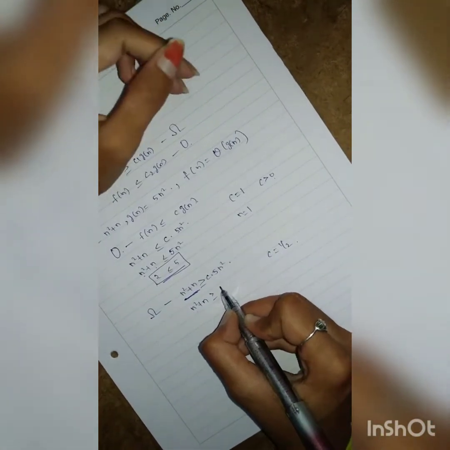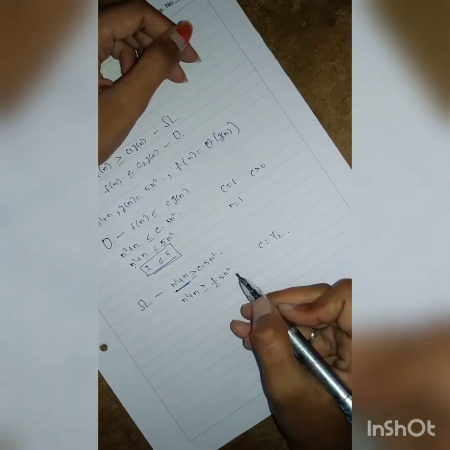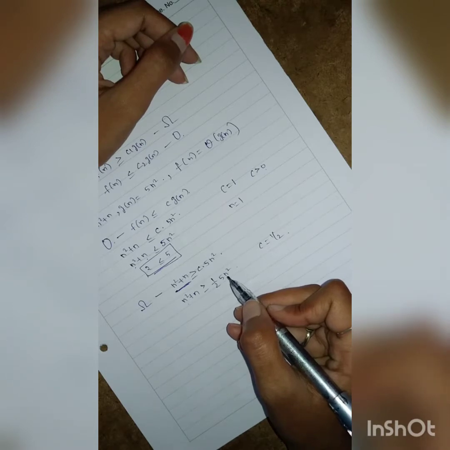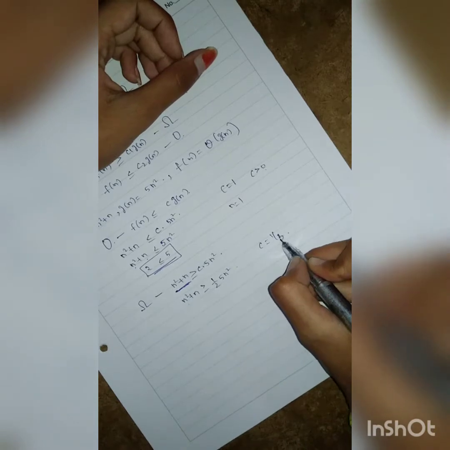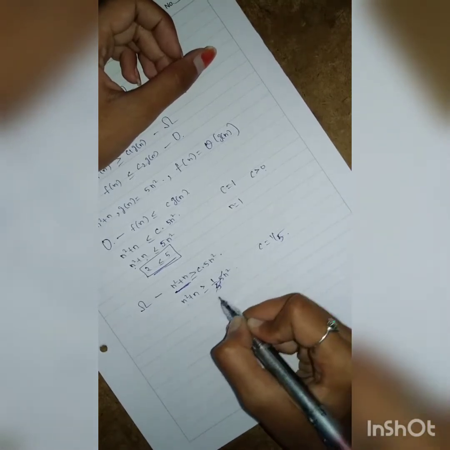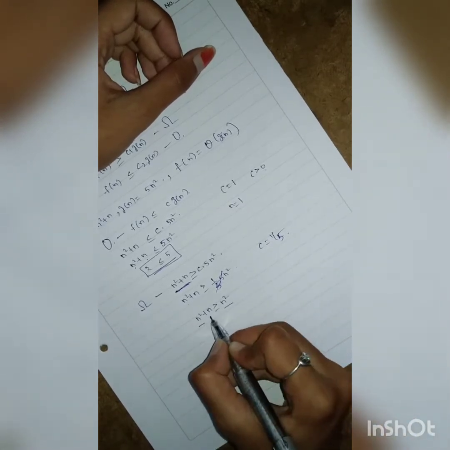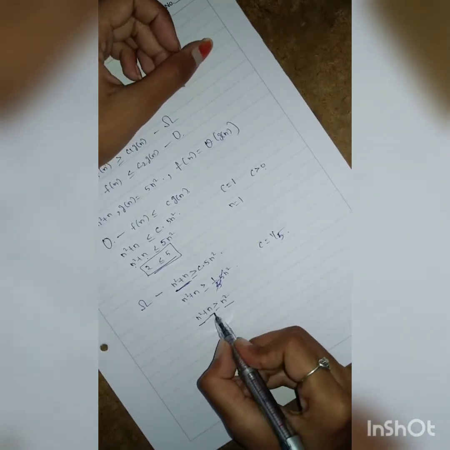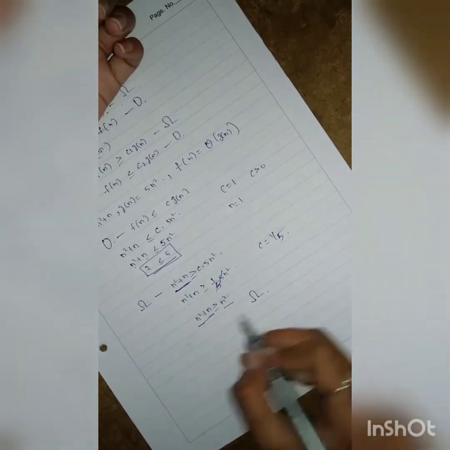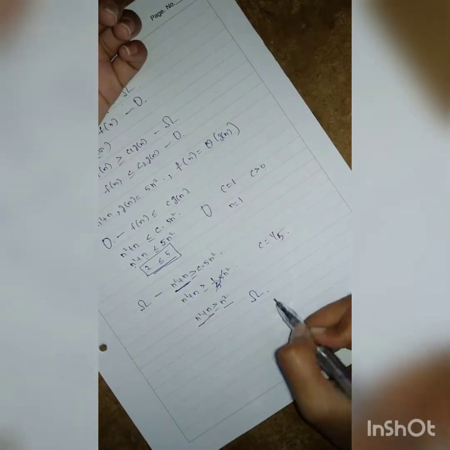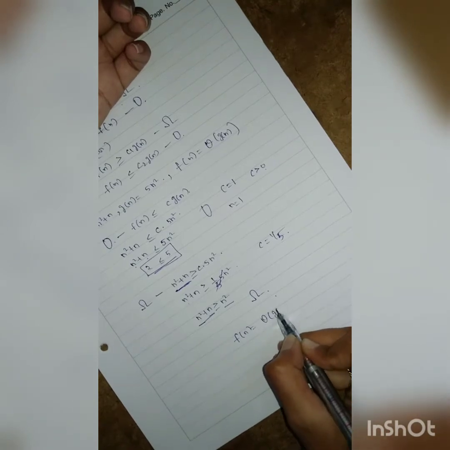Greater than or equal to half into 5n square. Okay, half can't be cancelled. So let's take 1 by 5. So 5 cancels, so n square plus n greater than or equal to n square. Here n square plus n is greater. So in this way we are proving big omega. So as big O and big omega are satisfying, it is f of n equal to big theta of g of n.